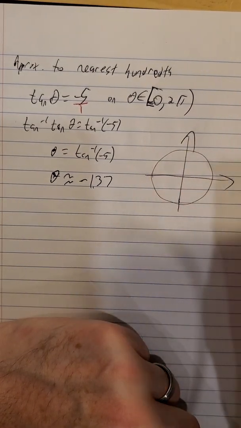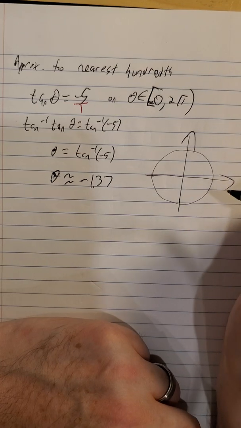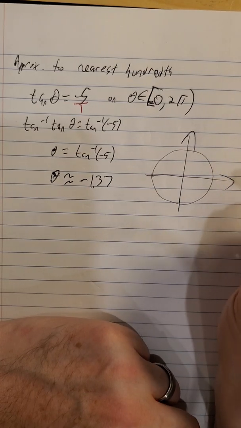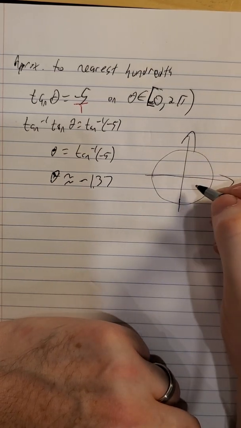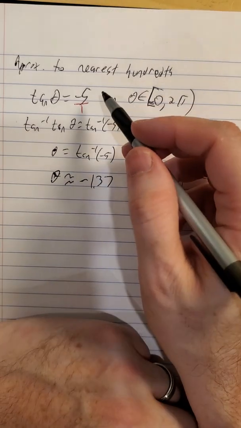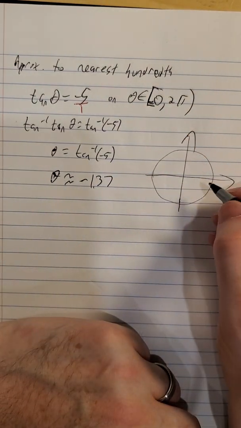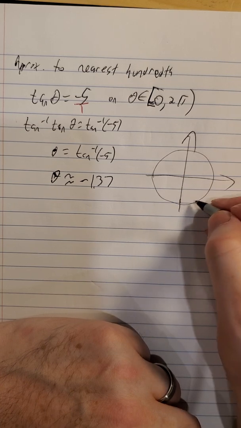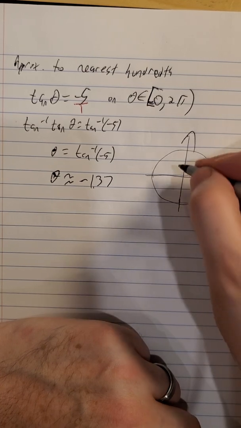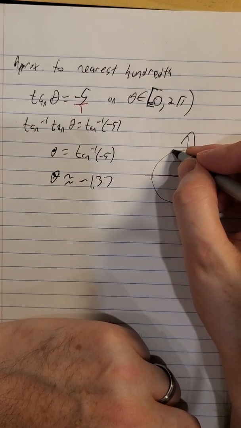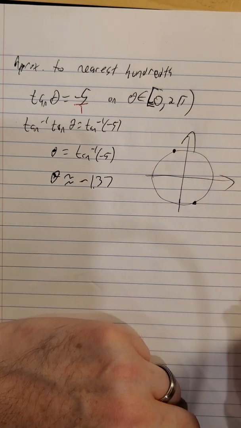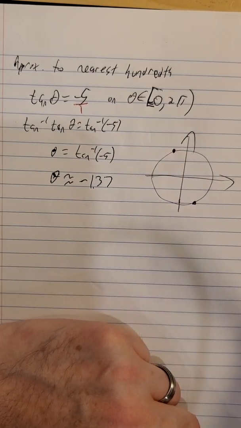I think that's the closest I've ever drawn to something reasonably resembling a unit circle freehand. Pretty excited about that. So tangent is y over x. So it's either -5 over +1 or +5 over -1. Both of those would return a -5.